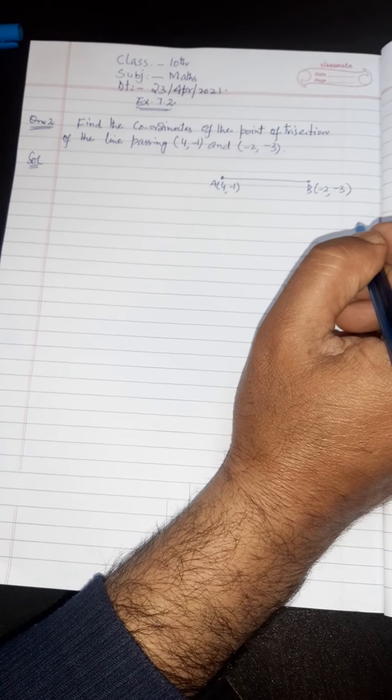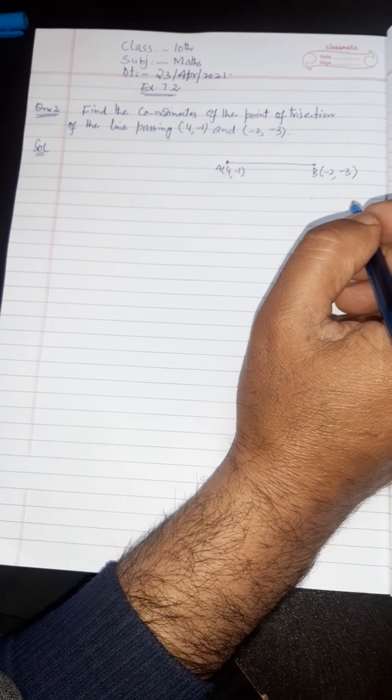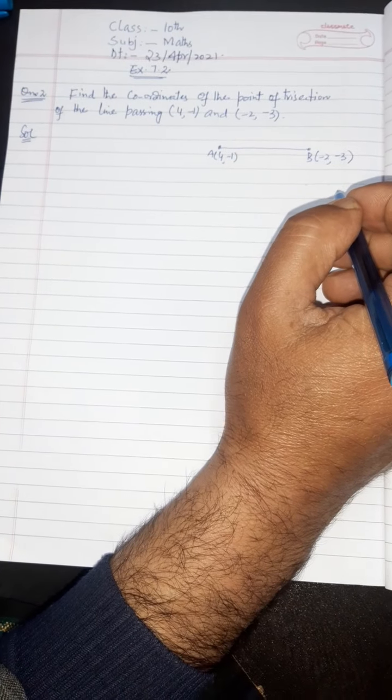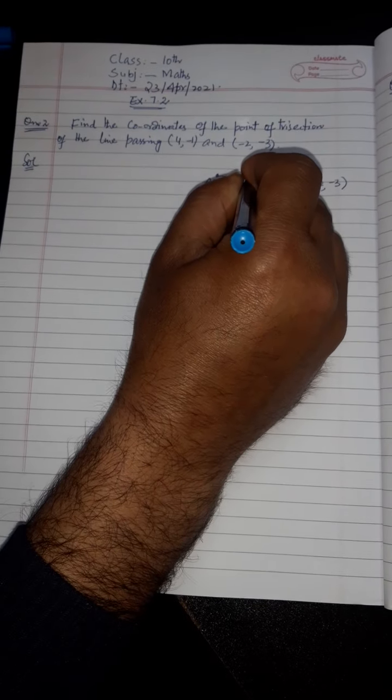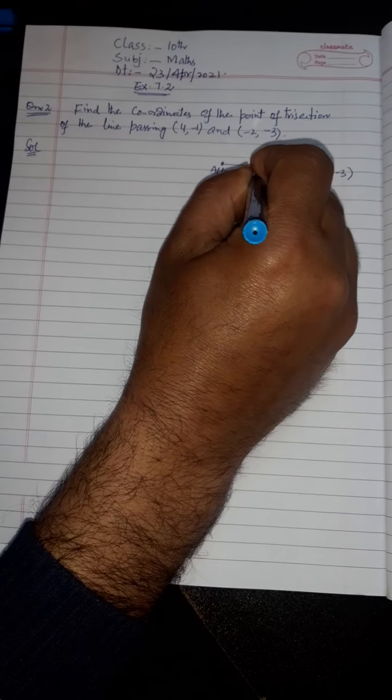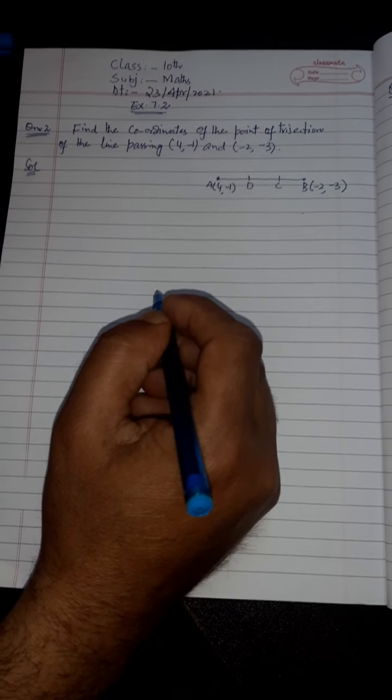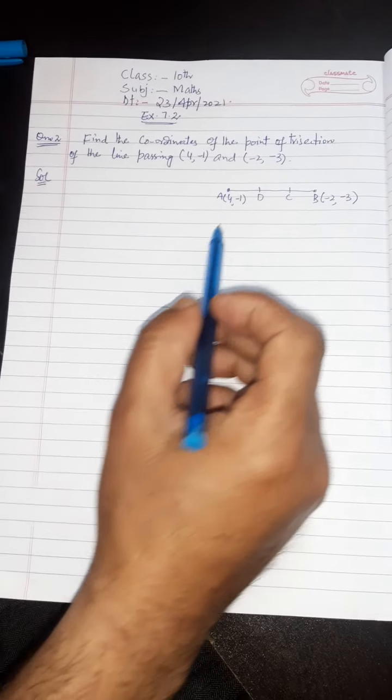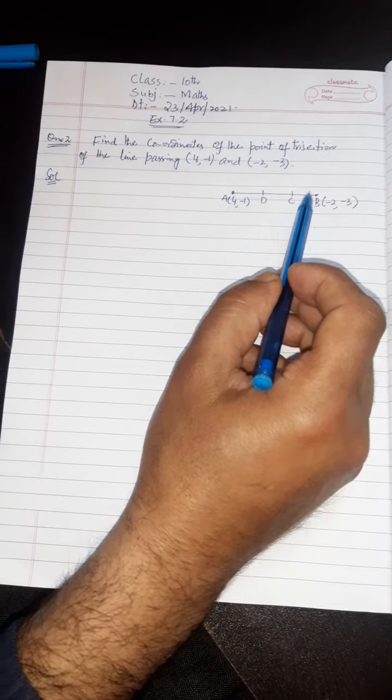Dear students, you have heard about the trisection. Trisection means a line segment which has 3 sections, 3 parts. Let's consider that the line segment AB has its 3 parts. Let these parts be denoted by C and D. Dear students, in this manner we get the trisection because it has 3 parts: 1st part, 2nd part and 3rd part.